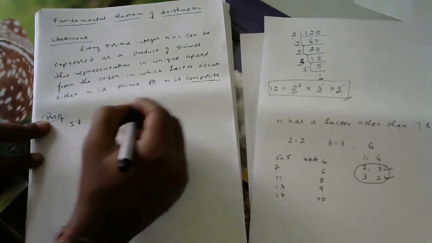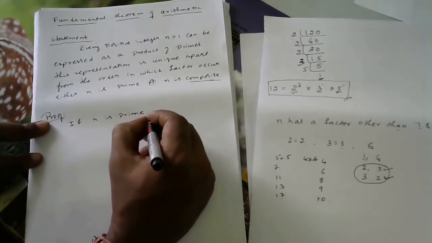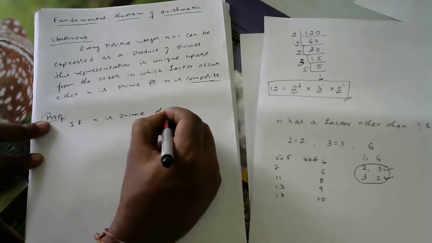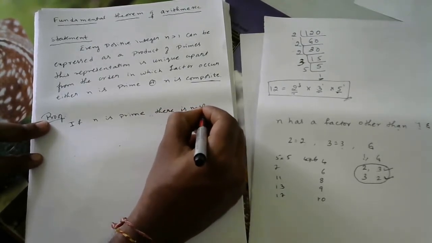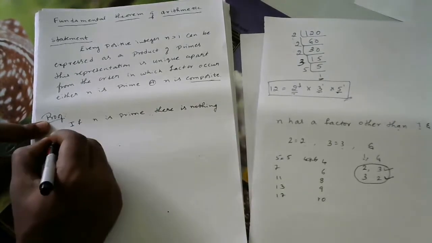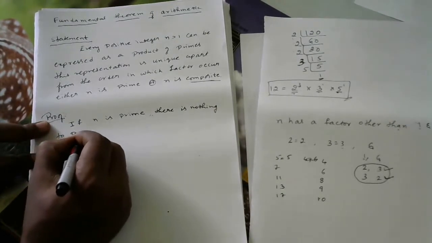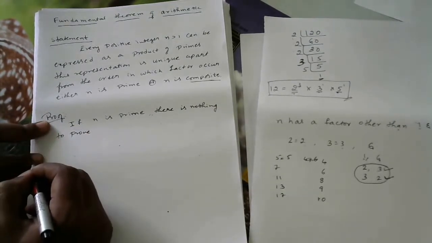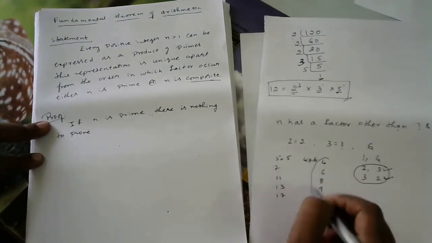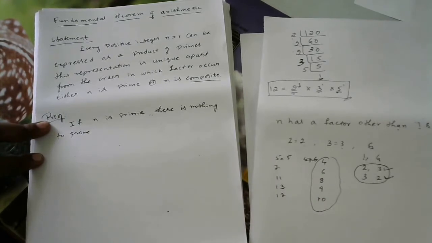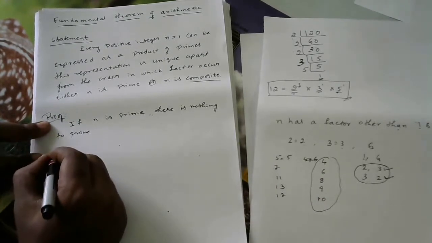Suppose if I take composite numbers, what do I get here?